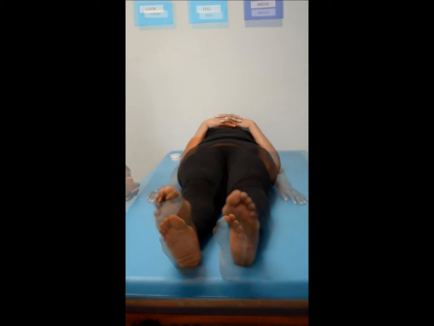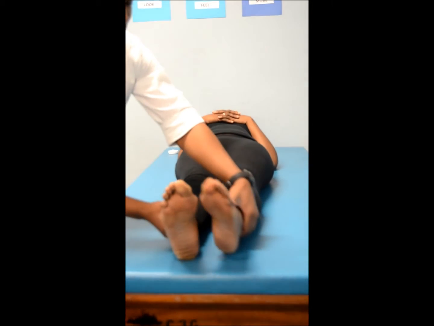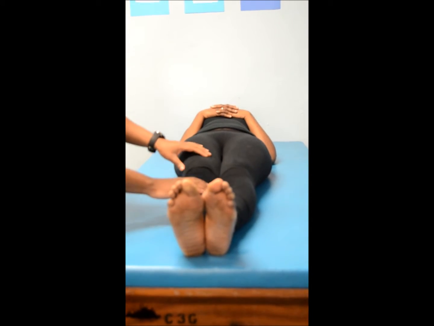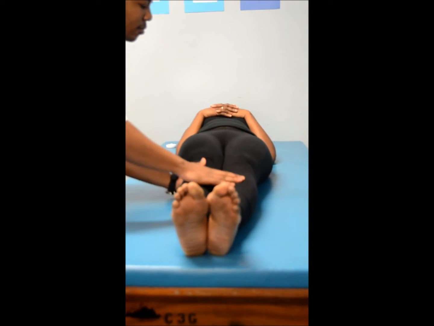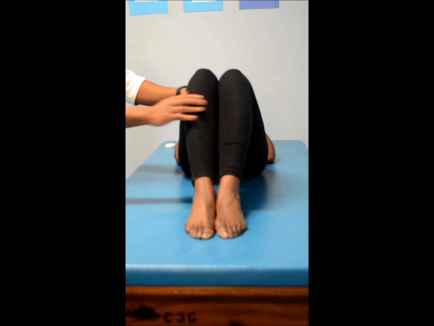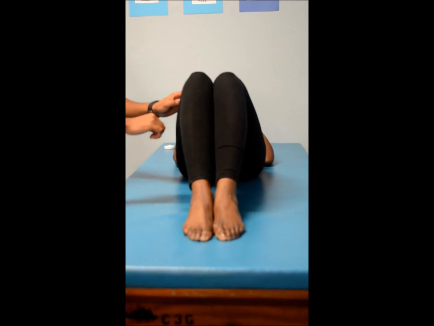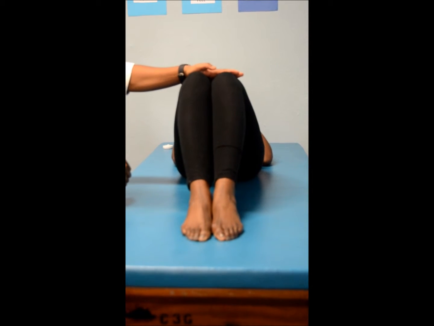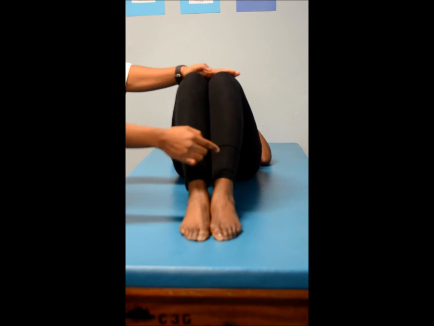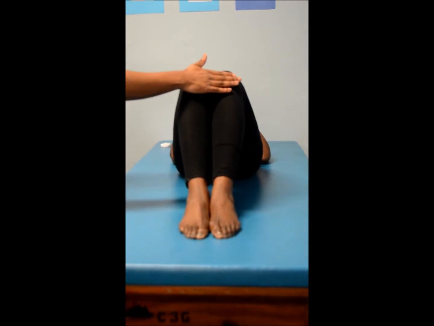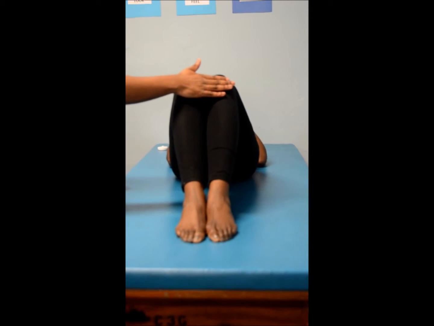We will then move to the Galeazzi test, which will help us identify whether the shortening is from the femur or from the tibia. Flex both knees to 90 degrees and with the ankles together. Look at whether there is shortening superiorly, which will tell us that the problem is within the tibia. And then look at whether the shortening is anteriorly, which will tell us that the problem is with the femur.